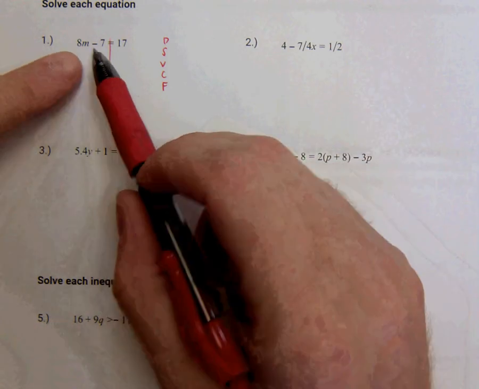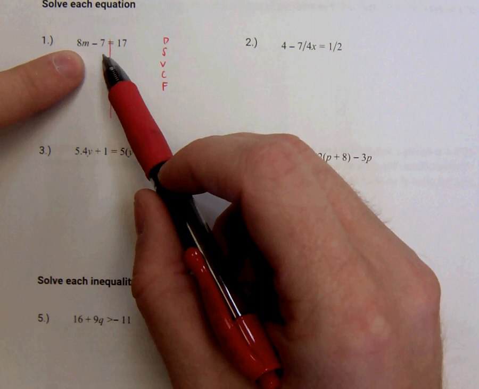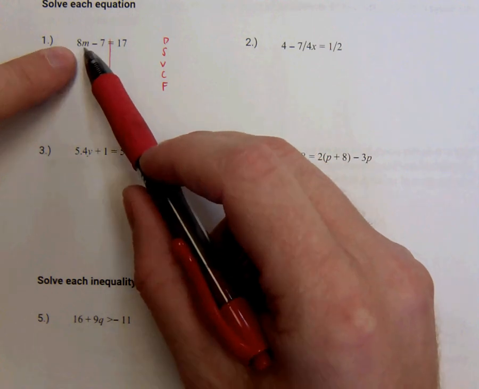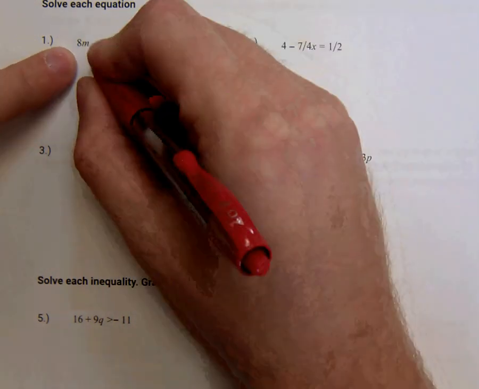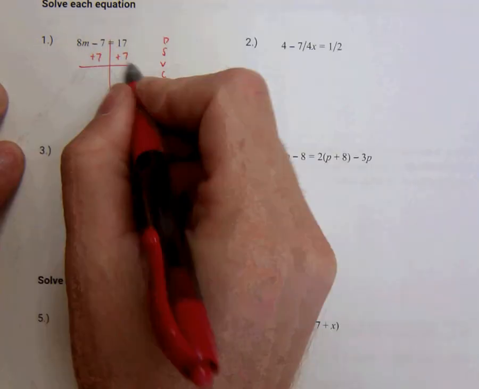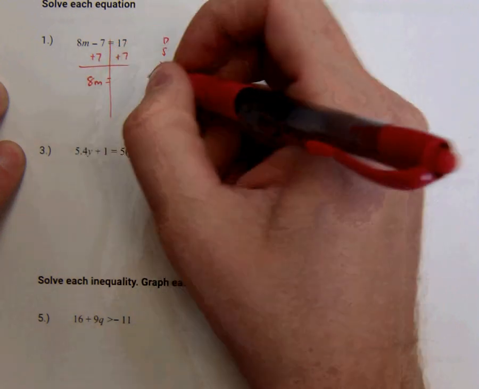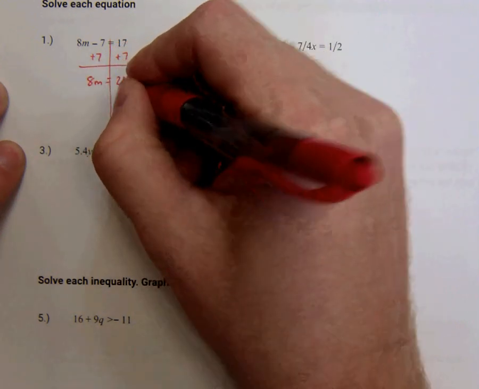So there's nothing to distribute here. There's nothing to simplify because there's no like terms anywhere. I've got a variable on one side, so I'm all the way down to C. Get this number right here over here. So when I do that, I get 8m is equal to 17 plus 7 is 24.